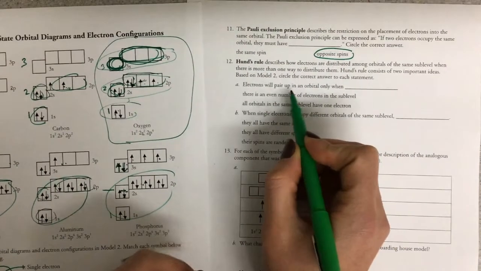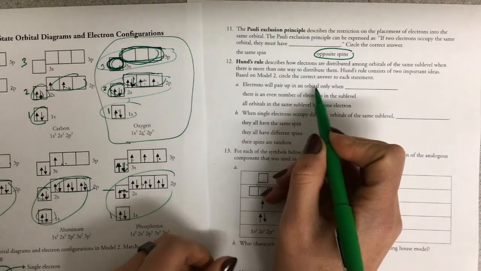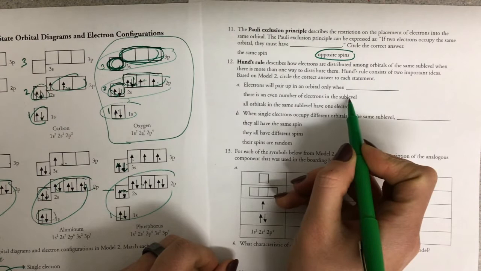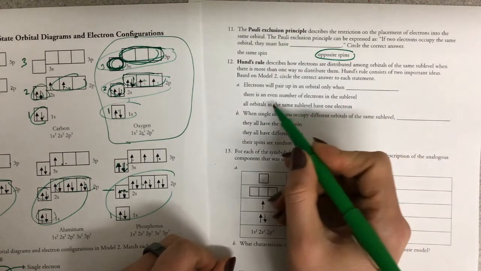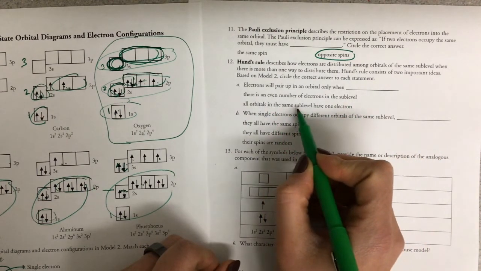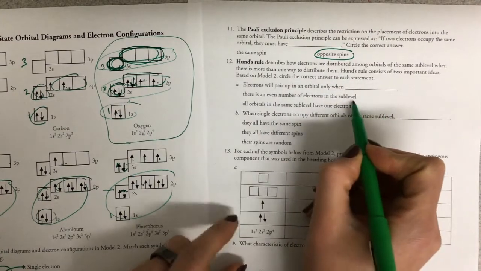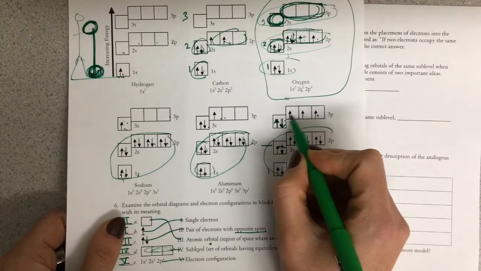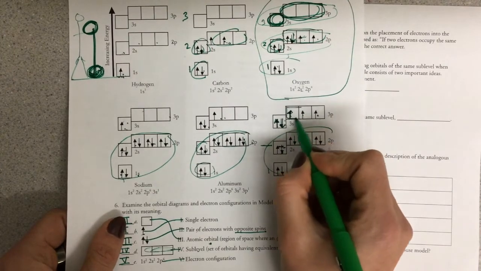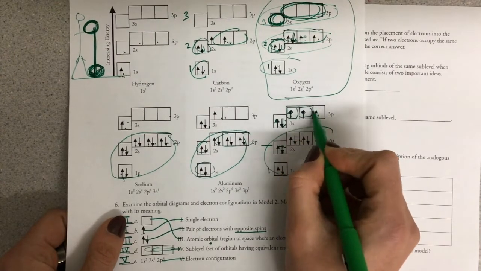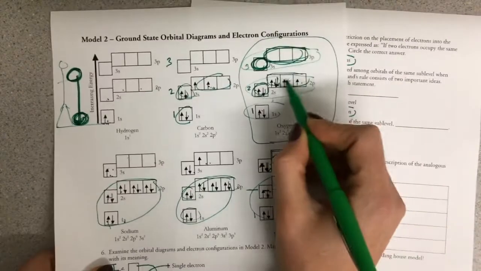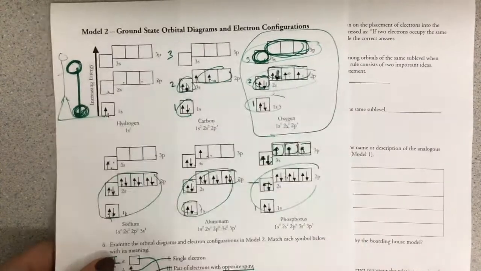Okay, so electrons pair up in an orbital only when there is an even number of electrons in the sublevel. I don't think that has to do with it. All orbitals in the same sublevel have 1 electron. Oh, okay, yeah. So all of my orbitals, for example, right here, this is an orbital, this is an orbital, and this is an orbital. They all have 1 electron. So then and only then, for example, right here, would they come down and put another one in like that.